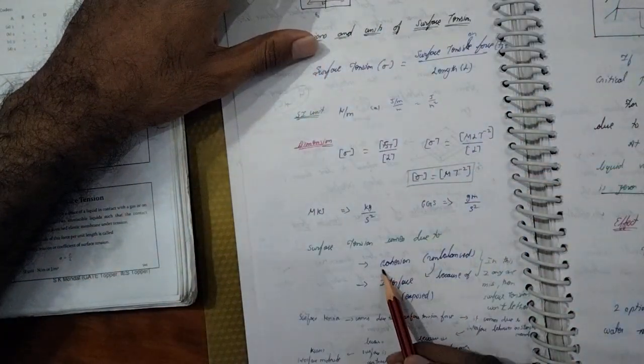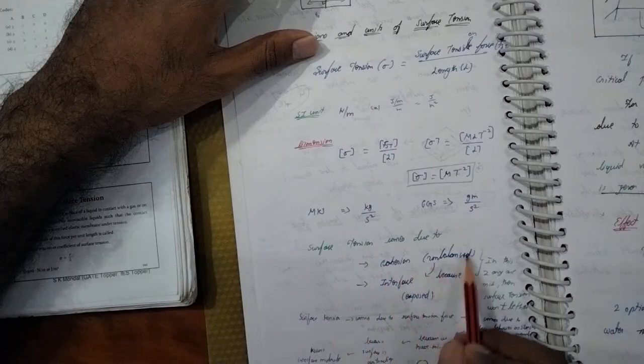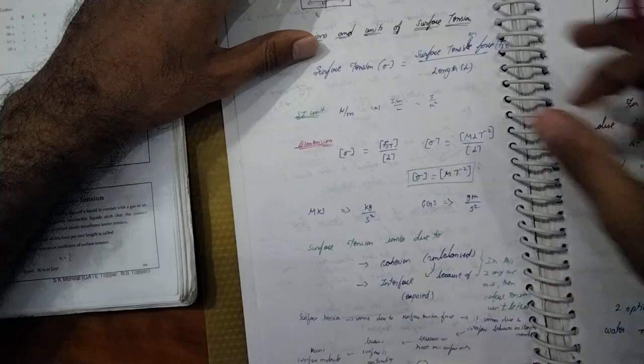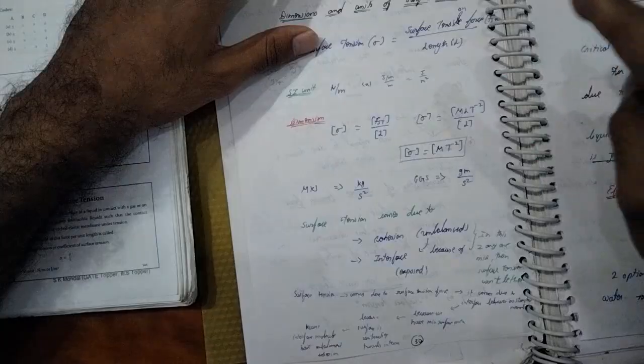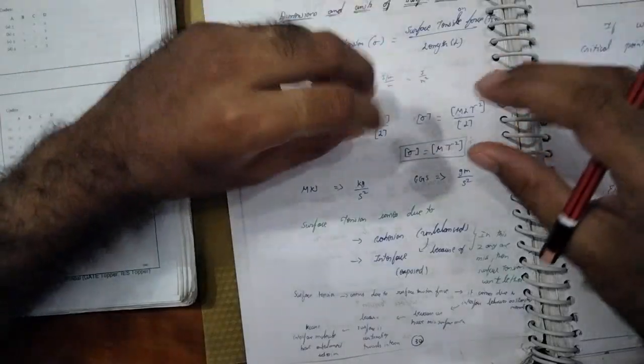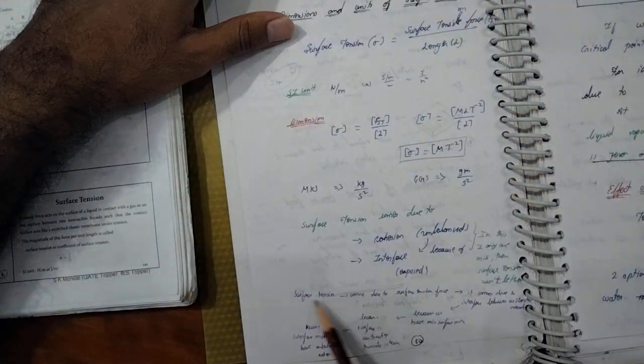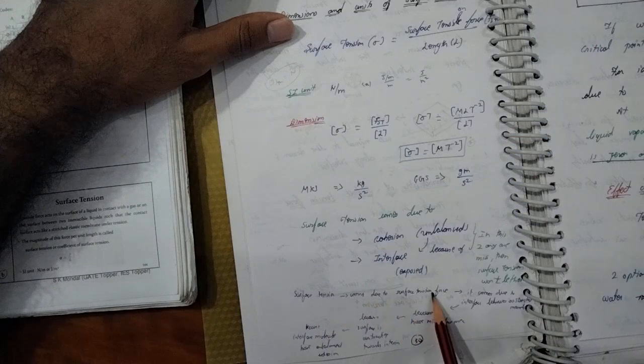There are two main reasons. One, the surface tension occurs due to the cohesion, it means due to the unbalanced force. And second thing, the interface, it means because it has been exposed. If in these two things, any one of the things is missed, then the entire surface tension force won't come.